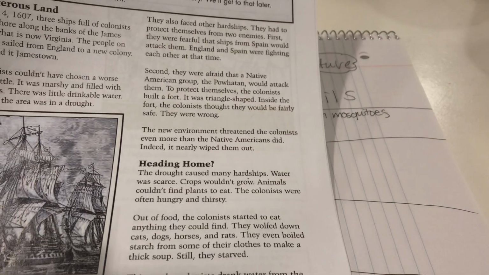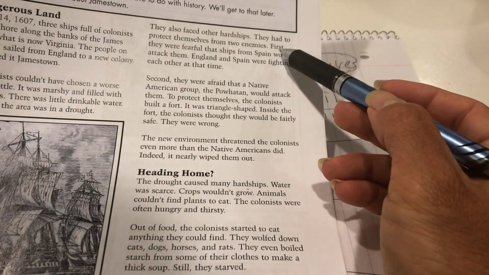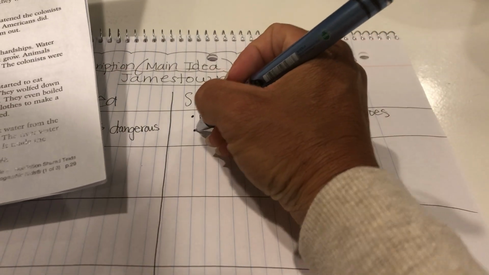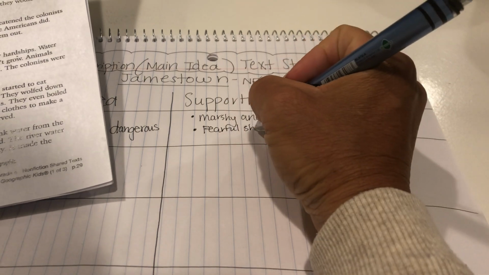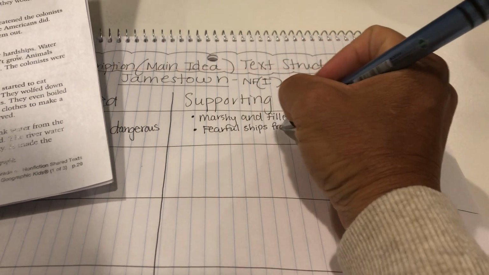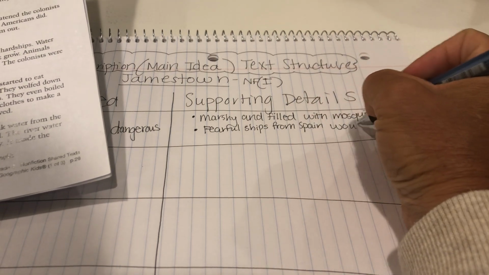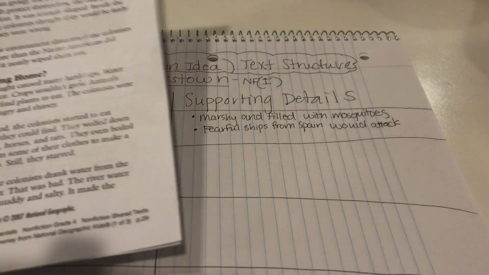Okay, what else did they say? Well, they said they were fearful that the ships from Spain would attack them. Fearful ships from Spain would attack. And I'm doing caveman talk here. You can kind of abbreviate it.